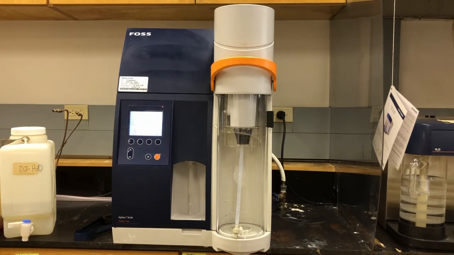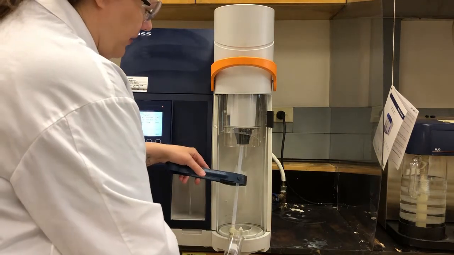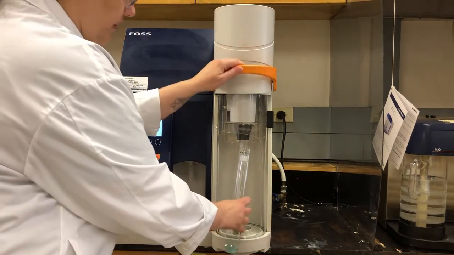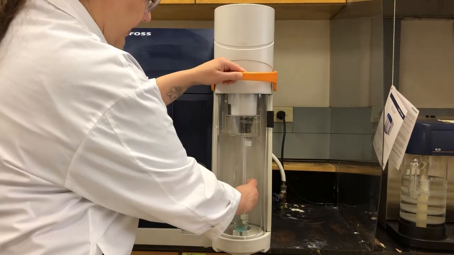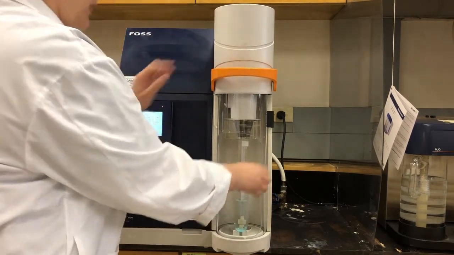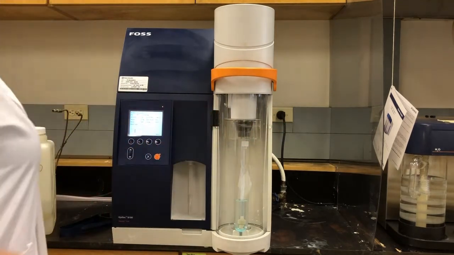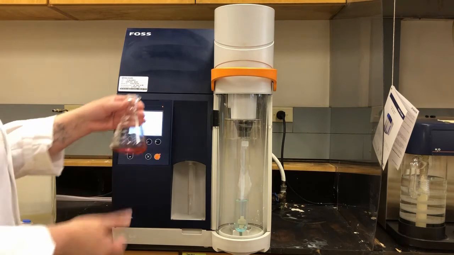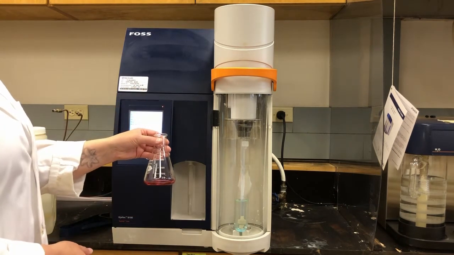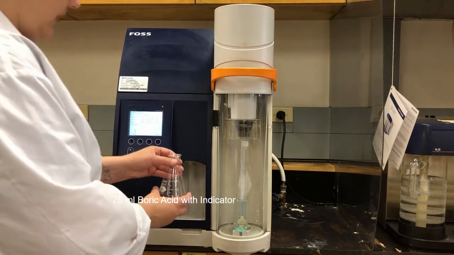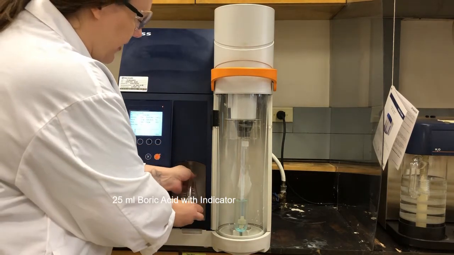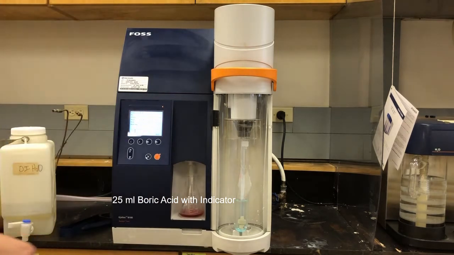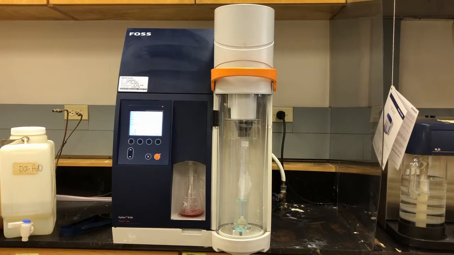When we put our sample on, our sample tube fits in here. And this tube that you see in the middle is the tube that supplies the steam. Make sure that's in there nice and secure. It has a safety door so that if there's any splashing of alkali or anything, it stays contained within the apparatus. This is our receiving flask, and in this flask is 25 milliliters of boric acid, and it also contains an indicator. There's an indicator in there that will change color when the end point of our reaction is reached.